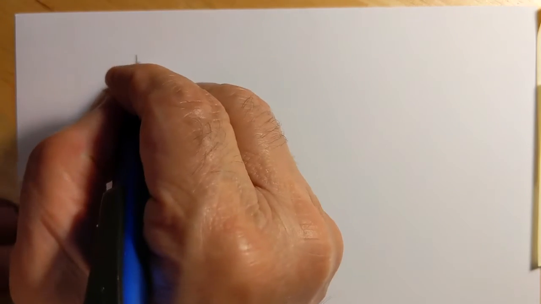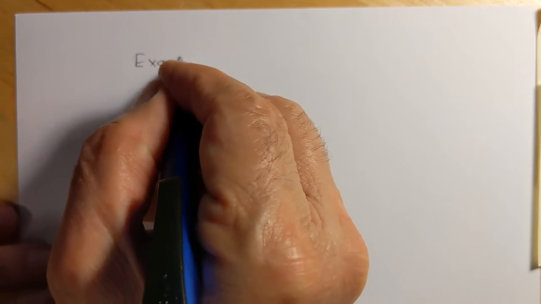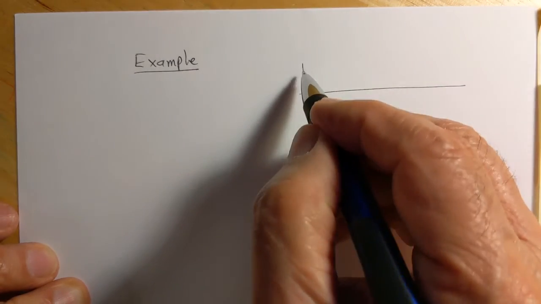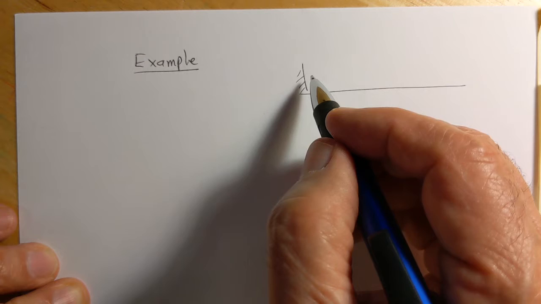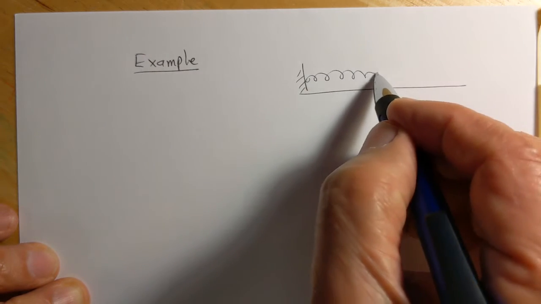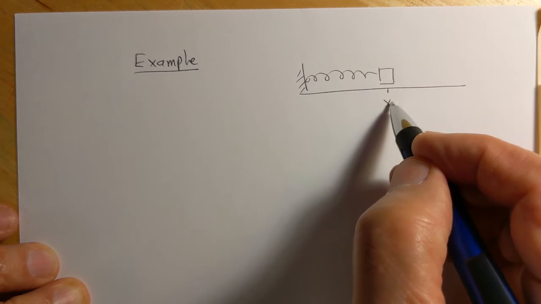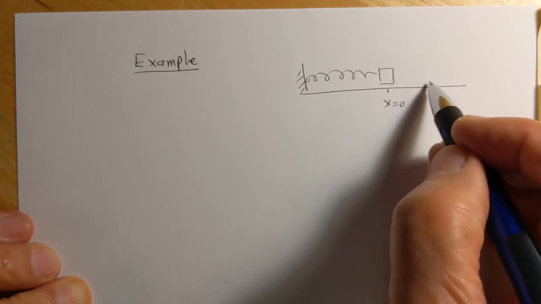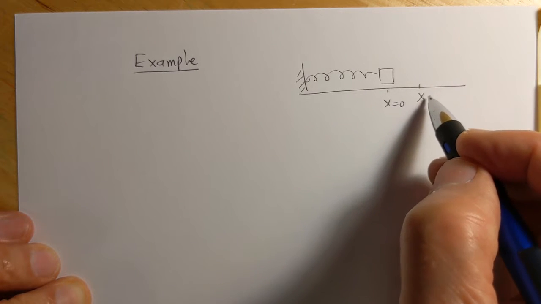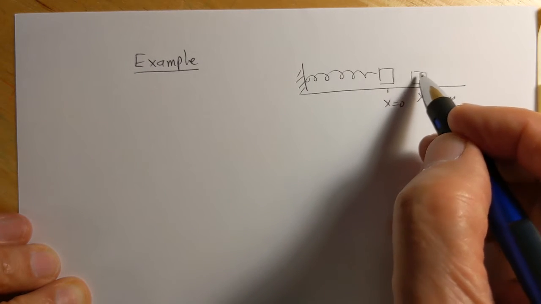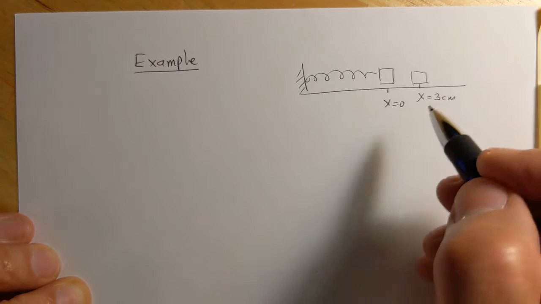So we have a surface, and we have a spring, and we have a mass at x equals 0, and we pull it out to some position x equals 3 centimeters. So we pull it out up to here, and then we let it go.